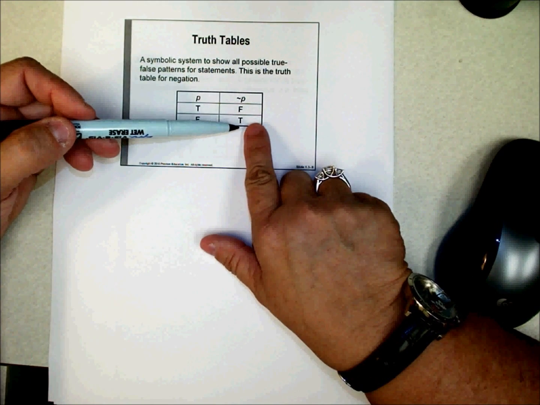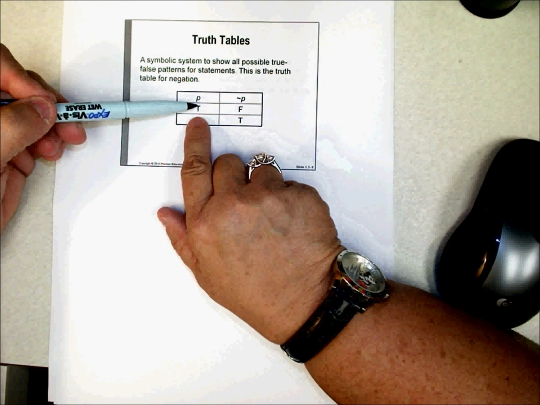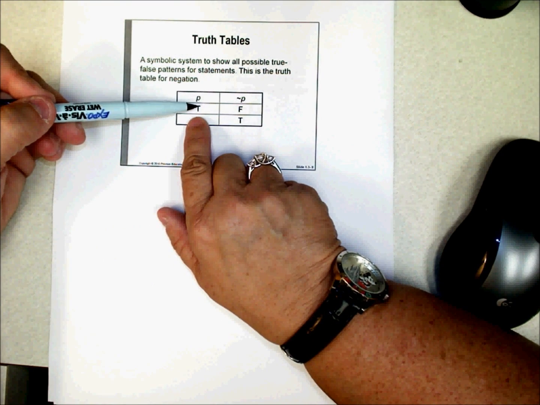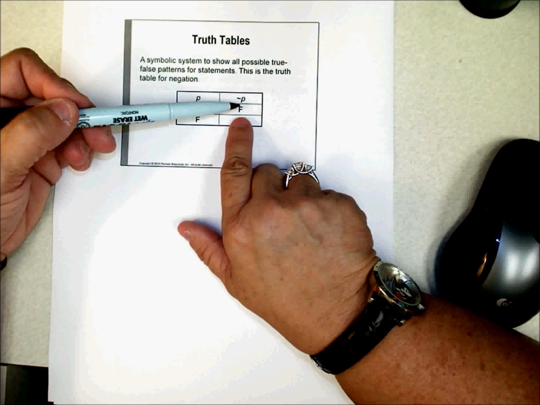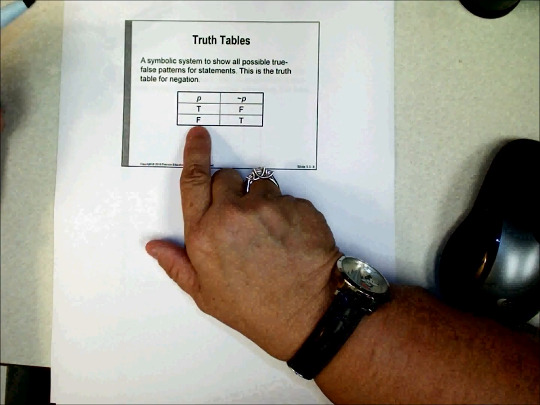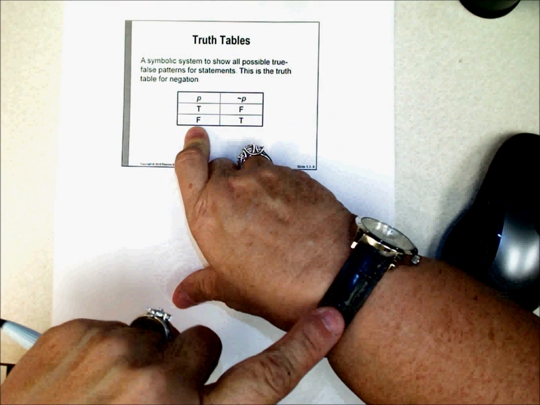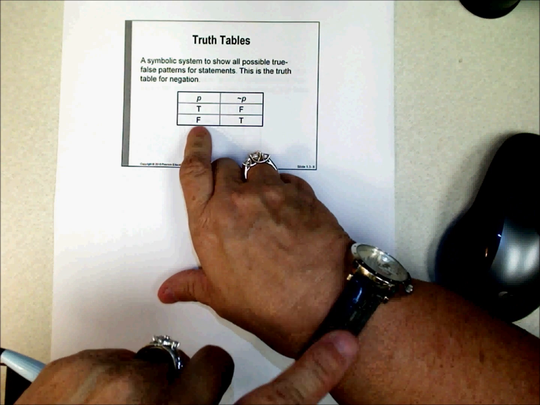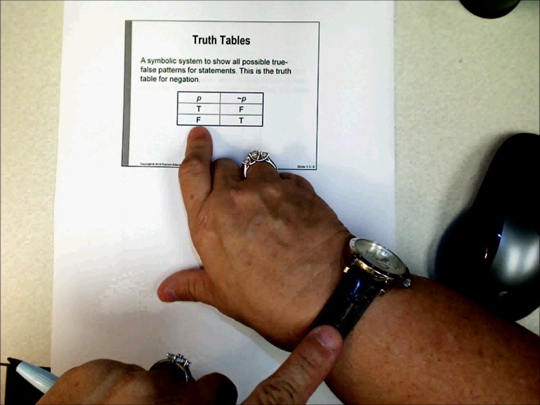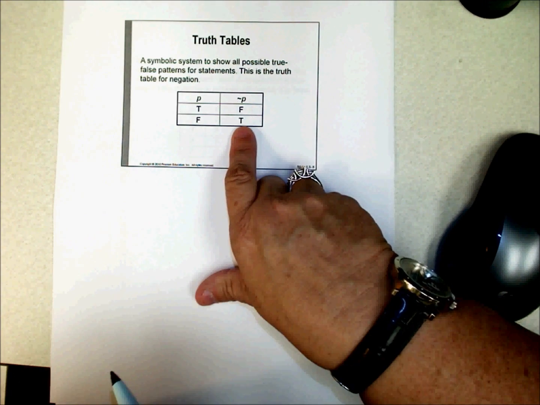See, this is common sense. It's raining outside, so when we negate it, it's not raining outside would be false. If we started out with something that was false, like I have on a pink watch, my watch is black, so I have on a pink watch is false, then I do not have a pink watch on is true. Okay?